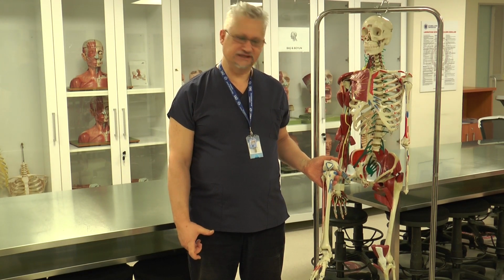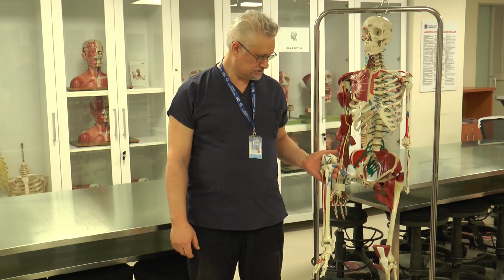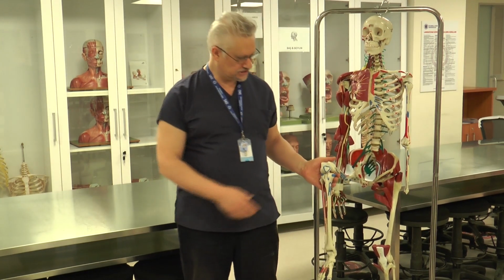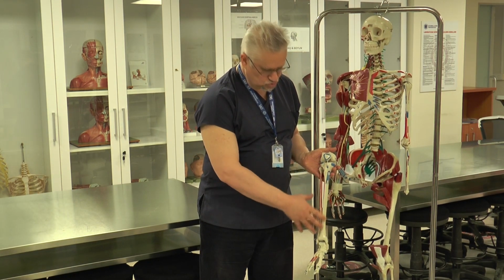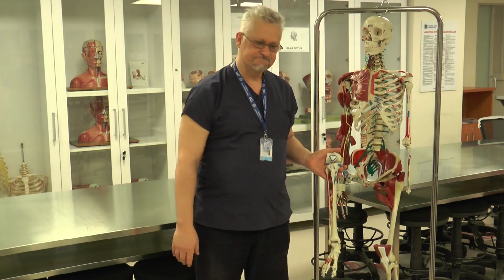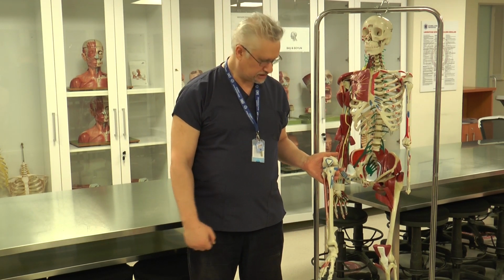Today we're going to discuss two important bones located in the leg. Basically, the leg is between the knee joint, as you can see, and the ankle joint. So we have two bones located in this area, which are the tibia and the fibula.